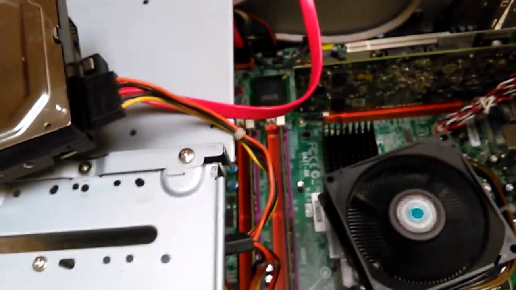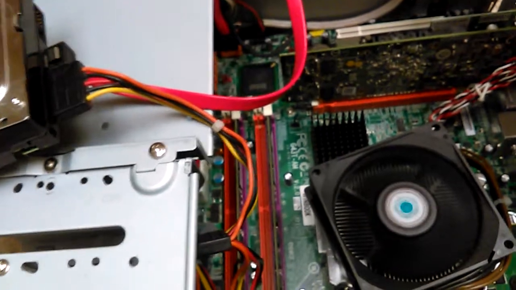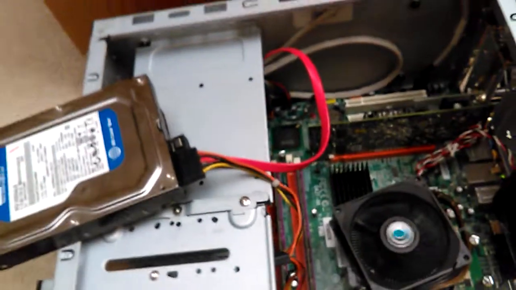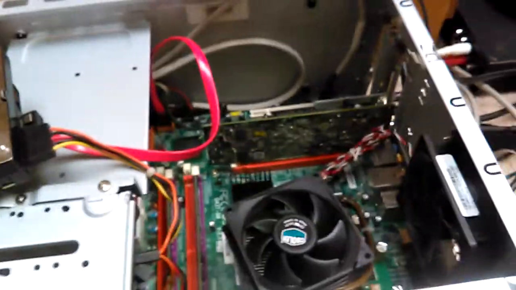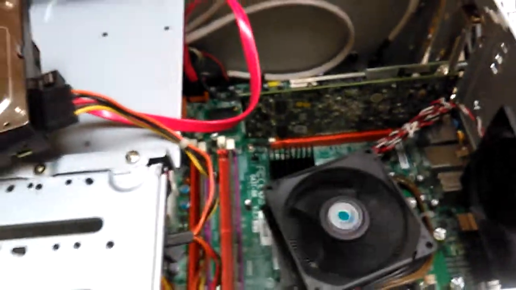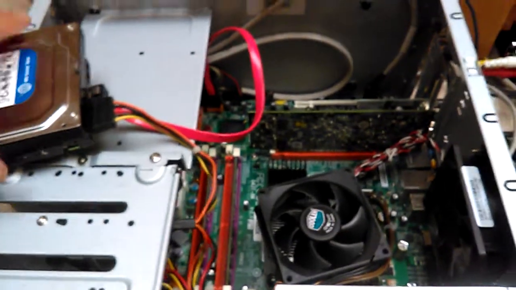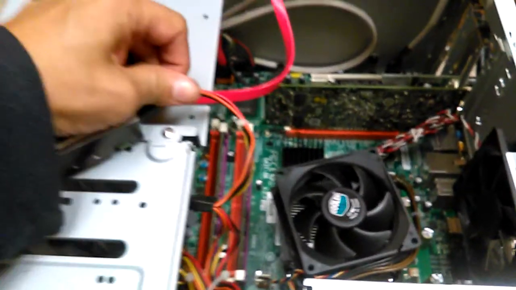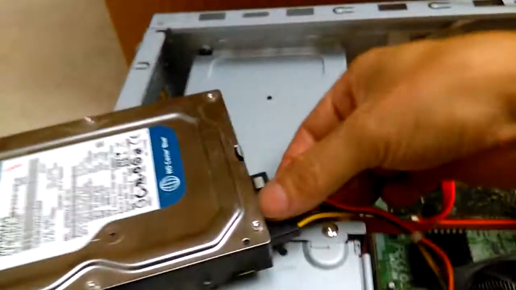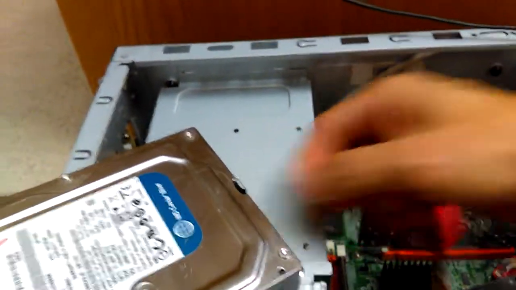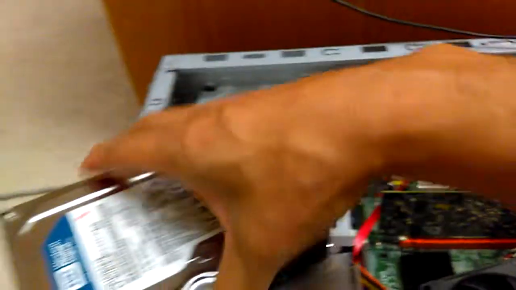Now, I'm going to show you what I had to do to get the hard drive out. Let me power this guy off. I'm just going to unplug the power cable. And I'm going to press the power button to get rid of any electrostatic discharge. Now, in order to get the hard drive out, I had to... It was just 2 screws, but I'll show you the way the computer was.